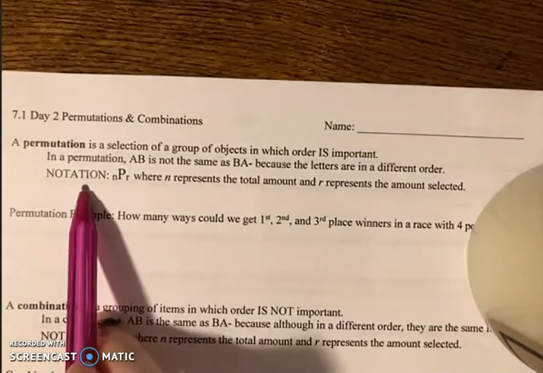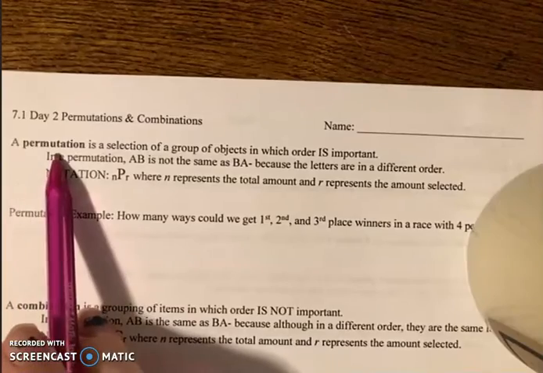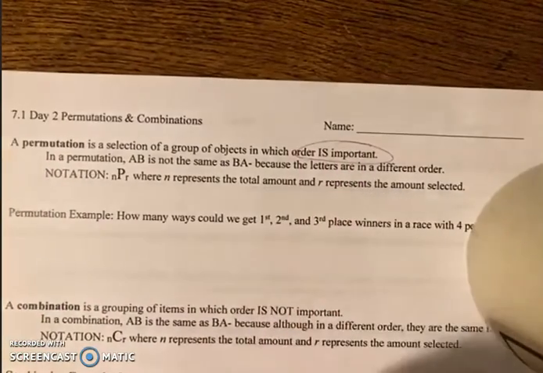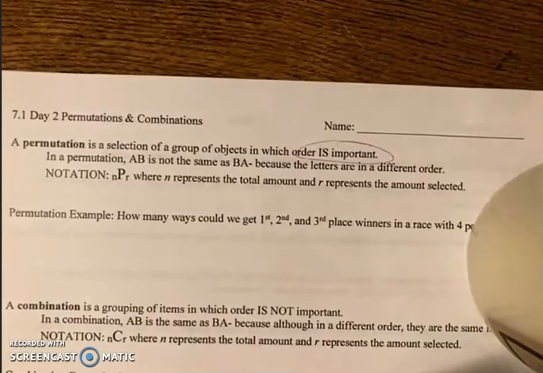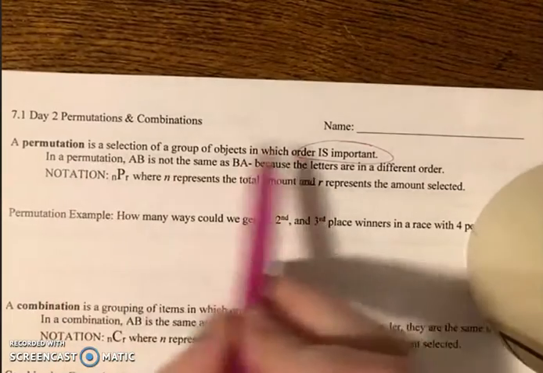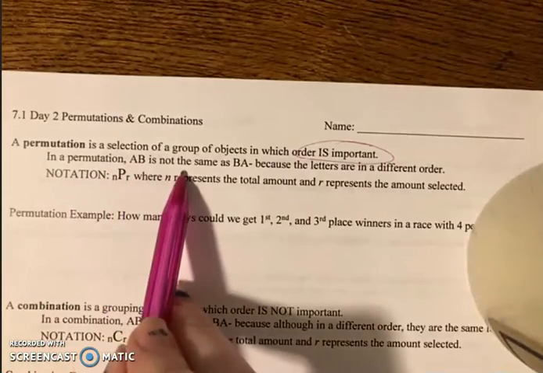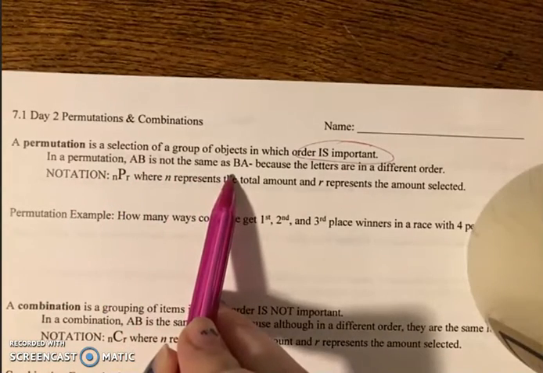Let's start with permutations. A permutation is a selection of a group of objects in which order is important. So in a permutation, AB is not the same as BA.